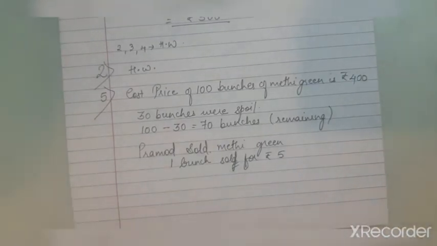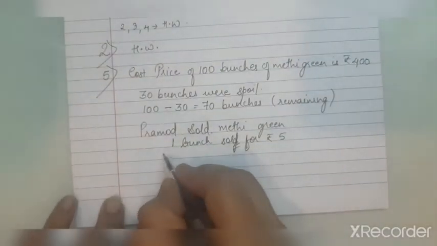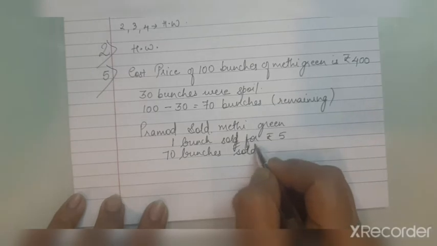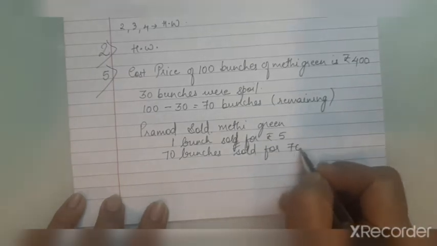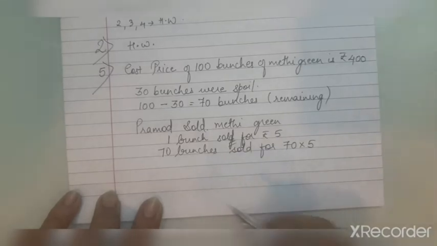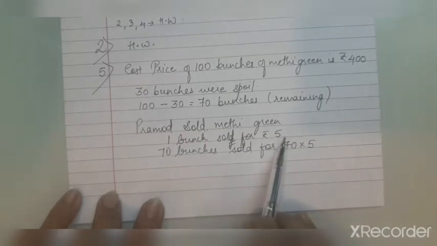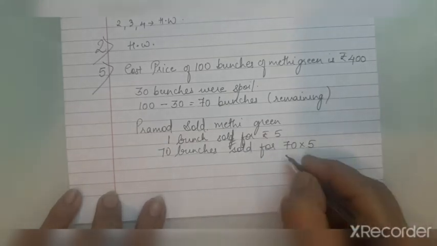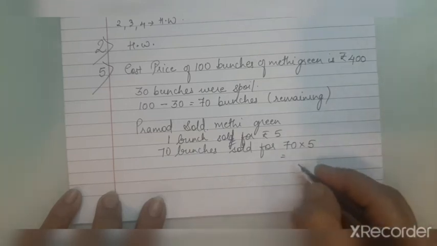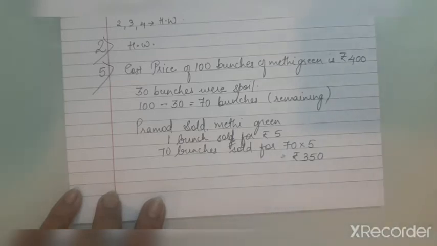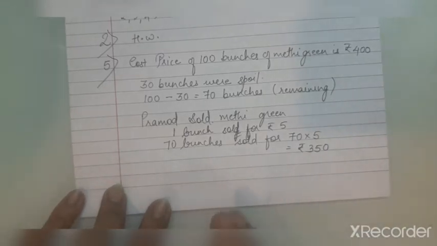So if he is selling one bunch for rupees 5, then 70 bunches were sold for 70 into 5. In earlier videos also I have explained, when you have to find for many from 1, we multiply. 1 is given as rupees 5, we have to find for many, so we multiply. 7 5s are 35 and this 0, 350. So he sold 70 bunches for rupees 350.